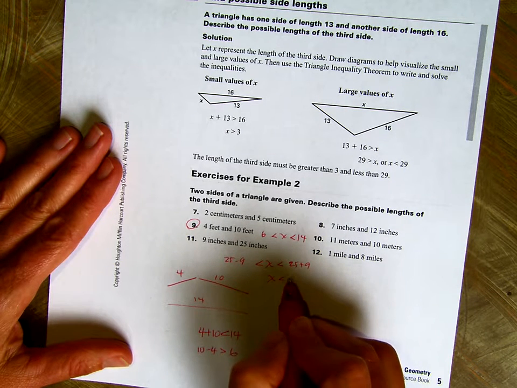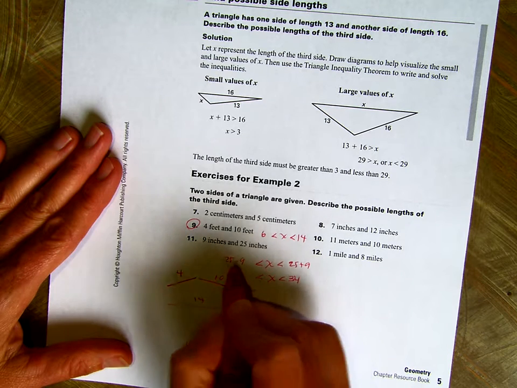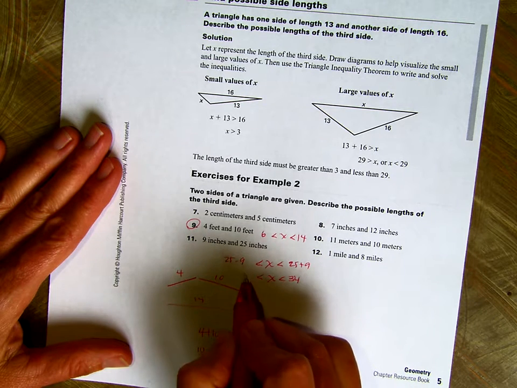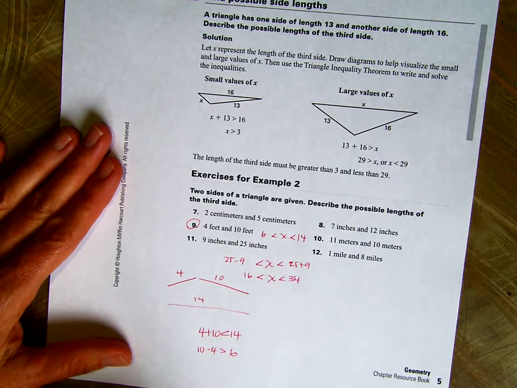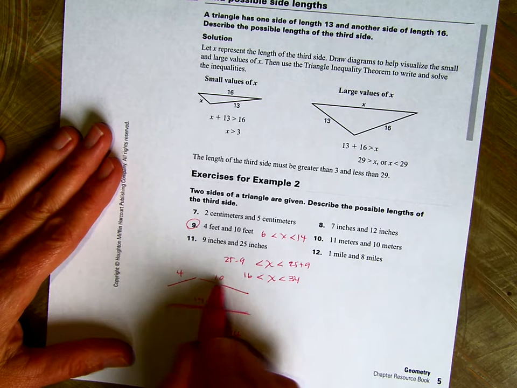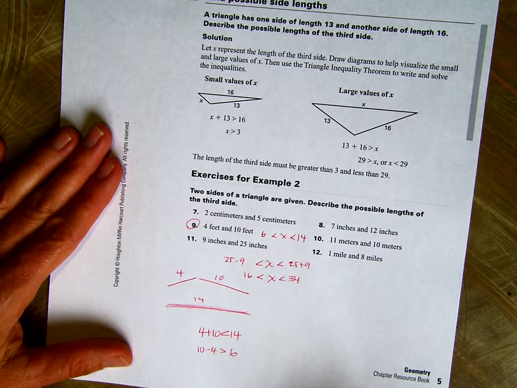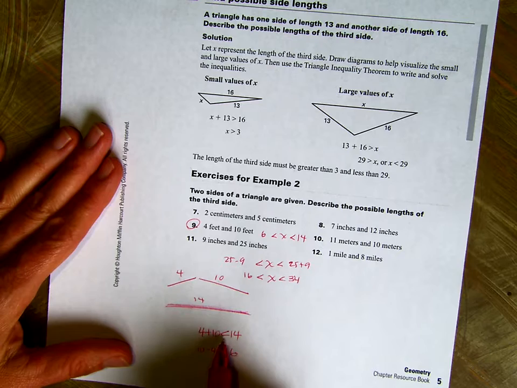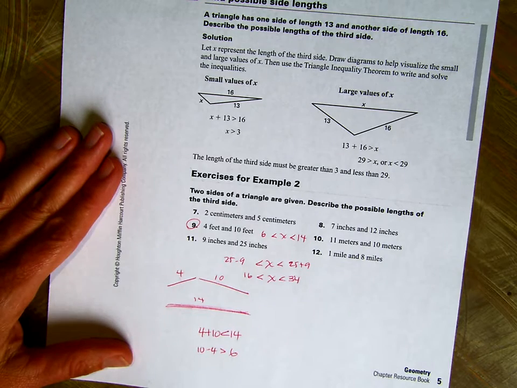So x has to be between 16 and 34, since 25 minus 9 is 16. And it can't be equal to, right? Because 10 plus 4 is 14, that's the biggest it could stretch out to, and that would be a straight line. So just less than, not less than or equal to.